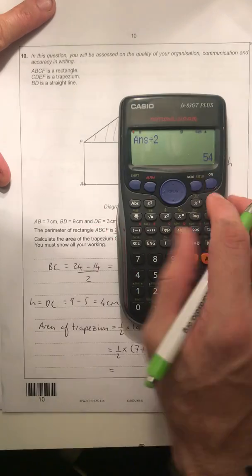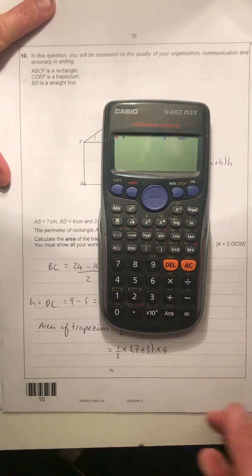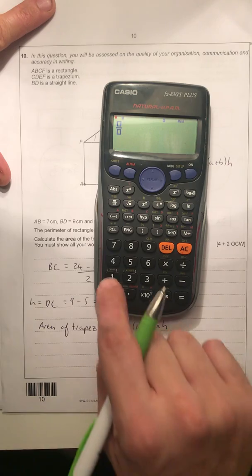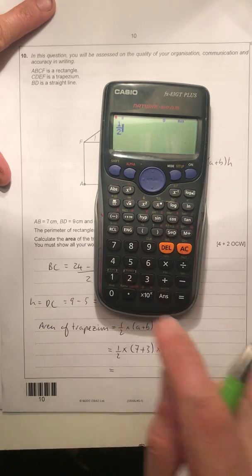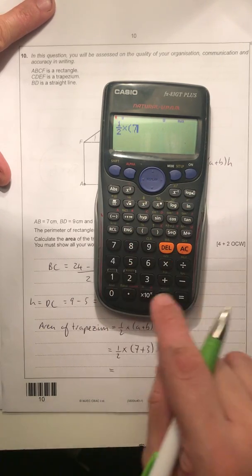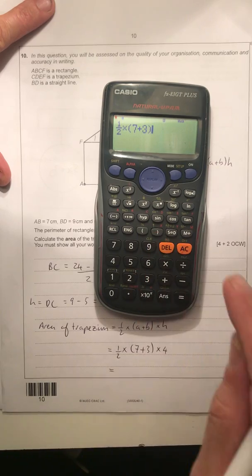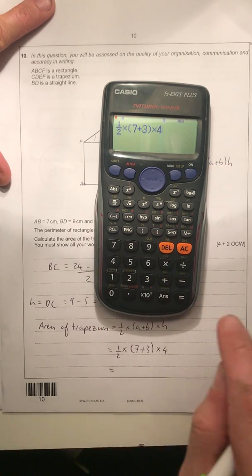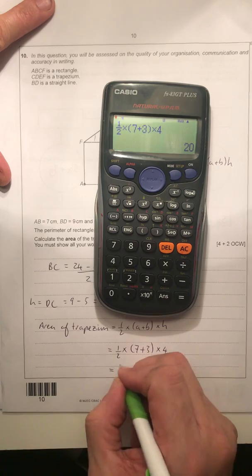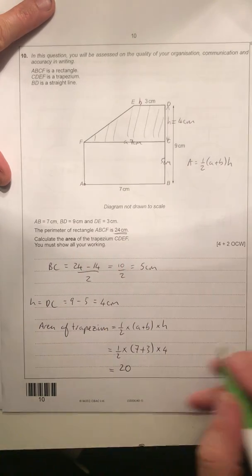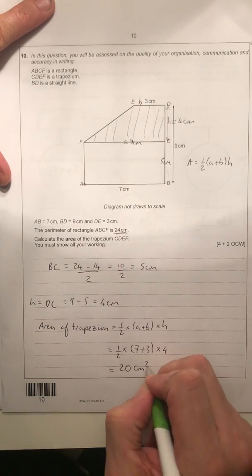And then if I just put that into my calculator exactly as it is there, so I press my fraction button, 1 over 2, times, open bracket, 7 plus 3, close bracket, and then times by 4. That gives me an answer of 20, and area is measured in squares, so it's centimeters squared.